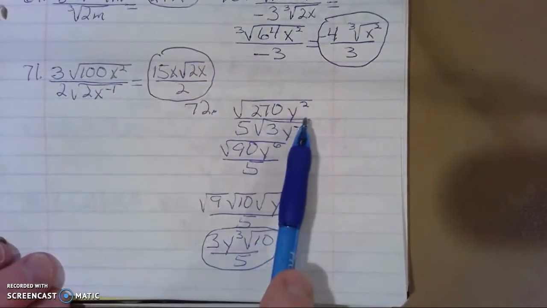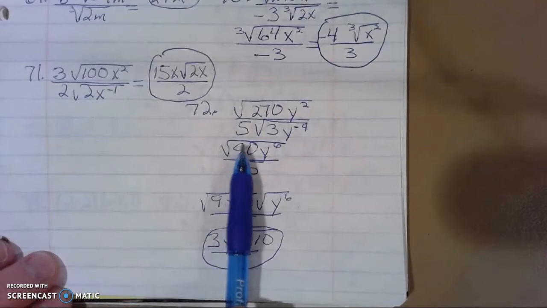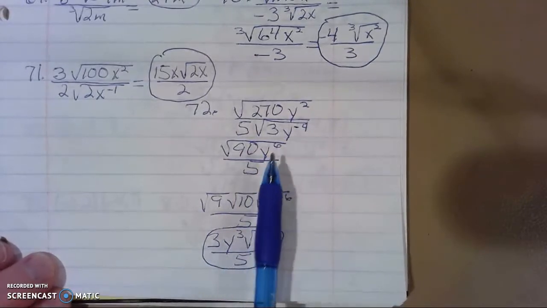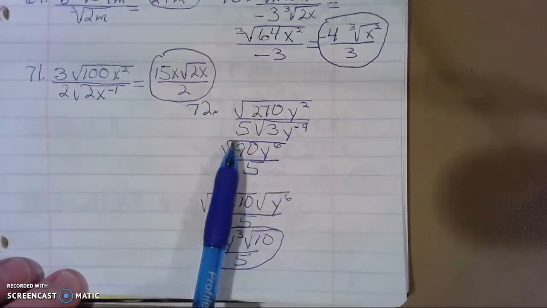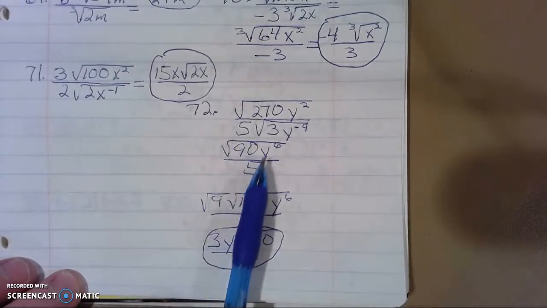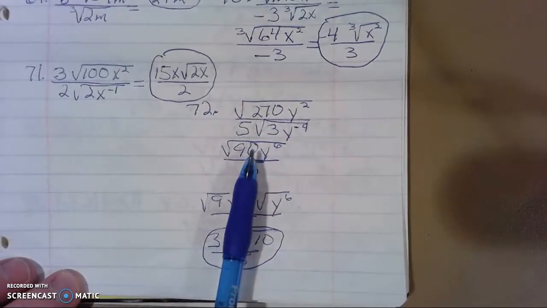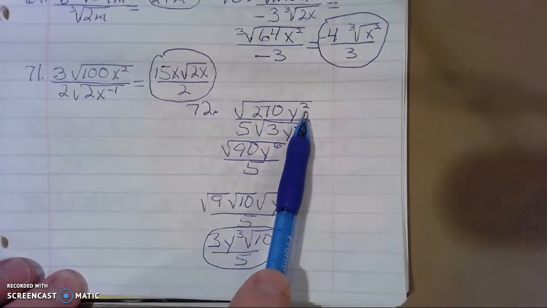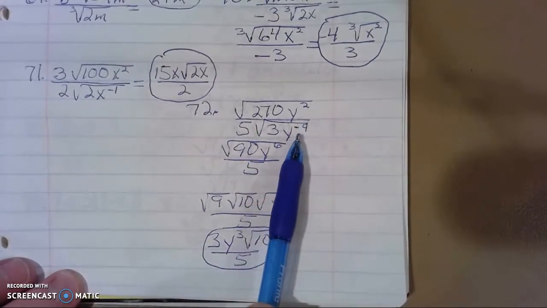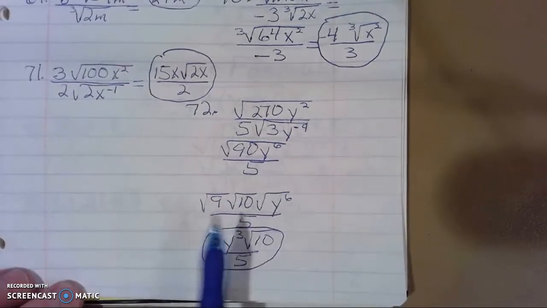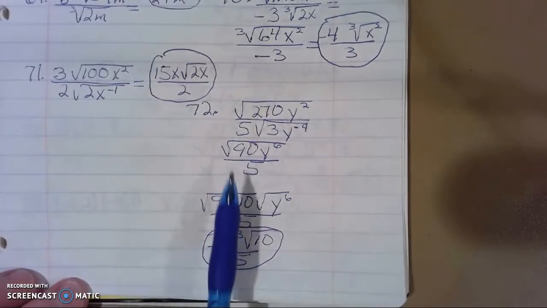72, square root of 270, y squared over 5 square root of 3, y to the negative 4th. Divide first. The 5 doesn't have anything to divide into. 5's not in a radical. 3 goes into 270, 90 times. Y to the negative 4th and y to the 2nd, 2 minus a minus 4 gives us y to the 6th. So then we break down the square root of 90.